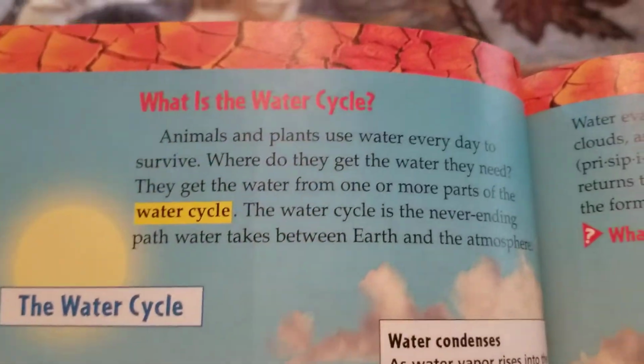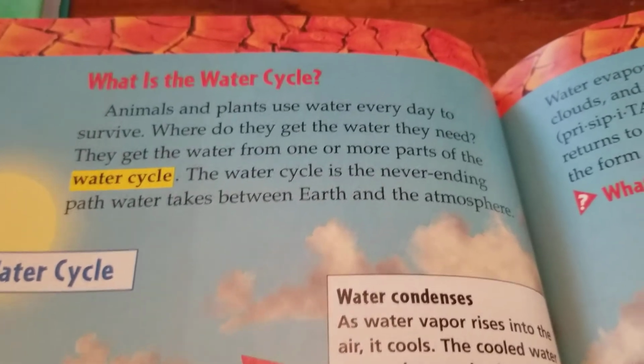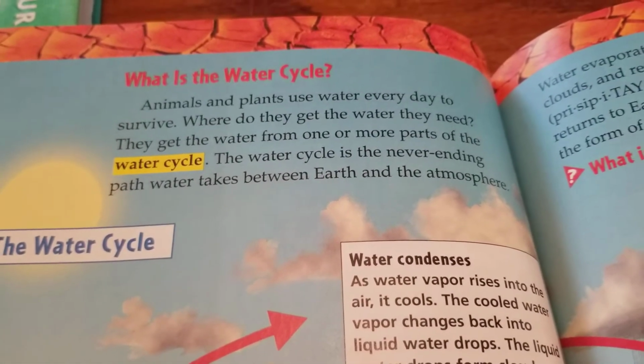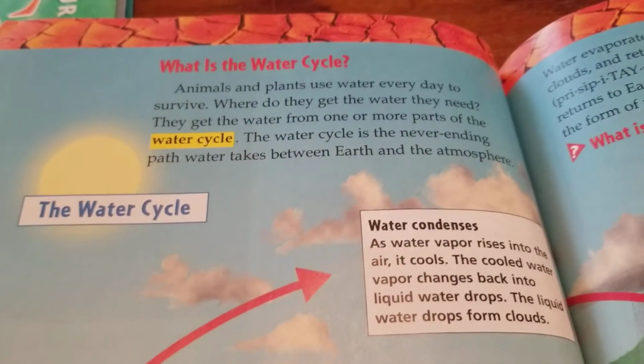Love this diagram. What is the water cycle? Animals and plants use water every day to survive. Where do they get the water they need? They get the water from one or more parts of the water cycle. The water cycle is the never-ending path water takes between Earth and the atmosphere.